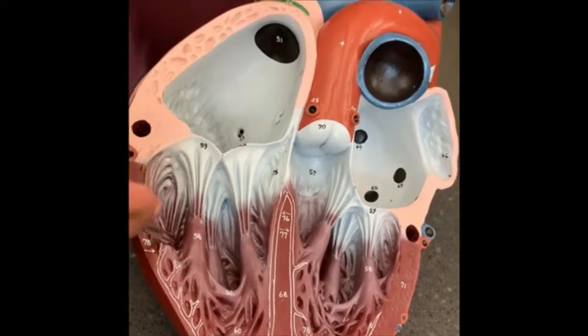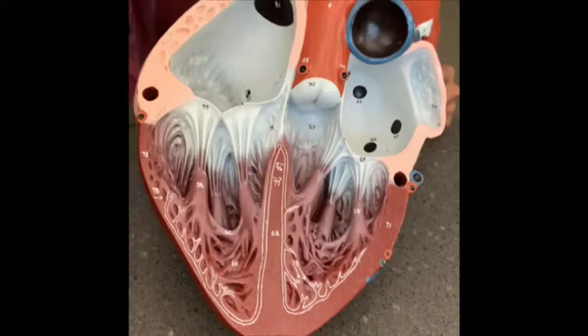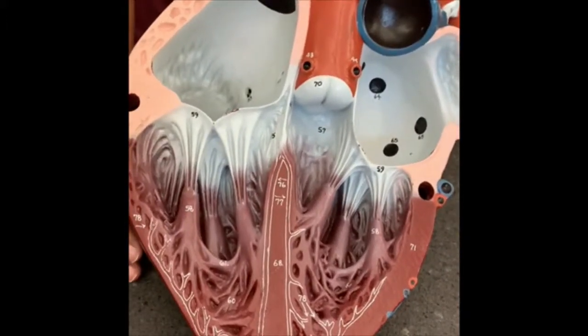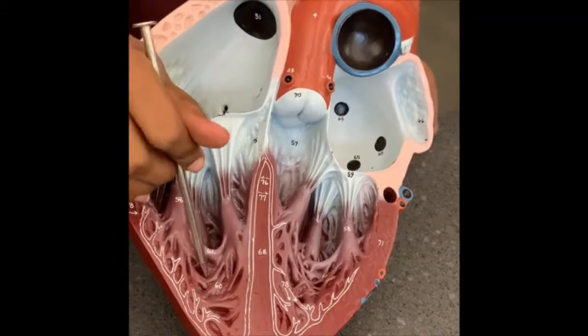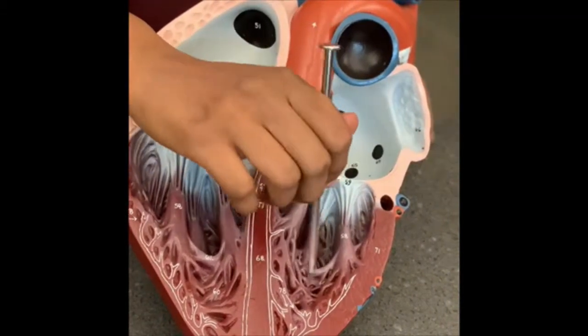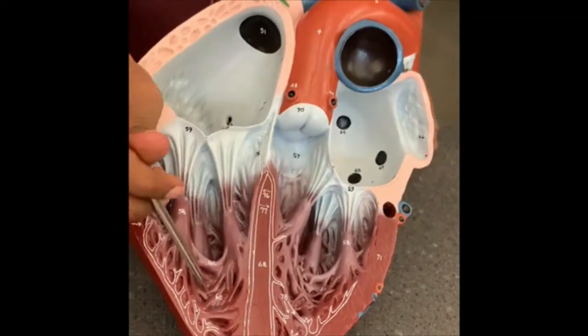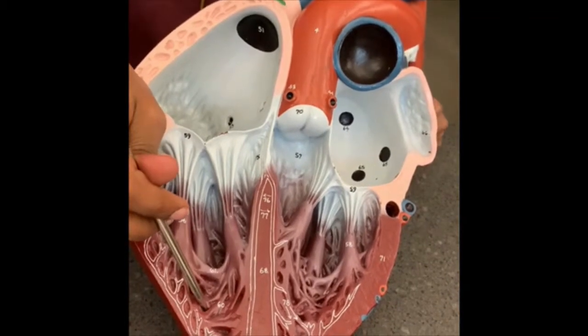Now at the bottom of the ventricle, you see that there's something that looks like rugae, right? Now those are meant to increase surface area. They are called trabeculae carneae.